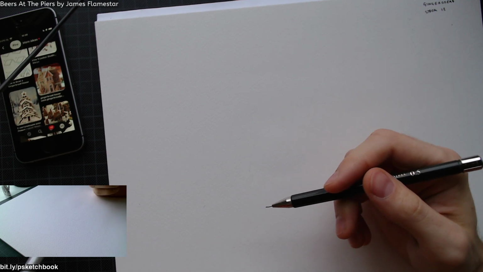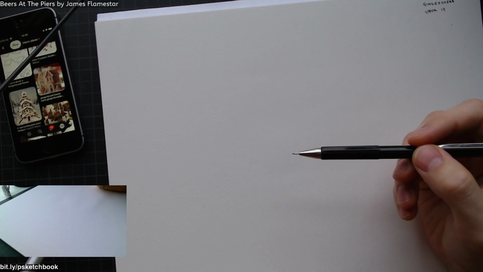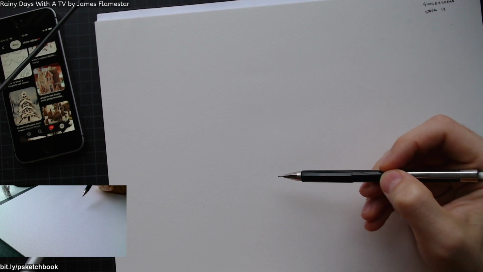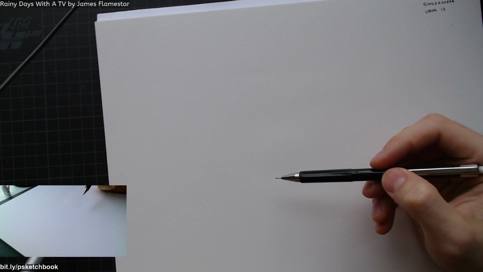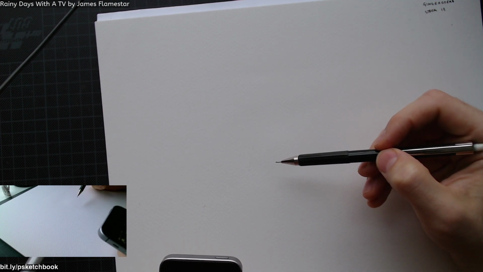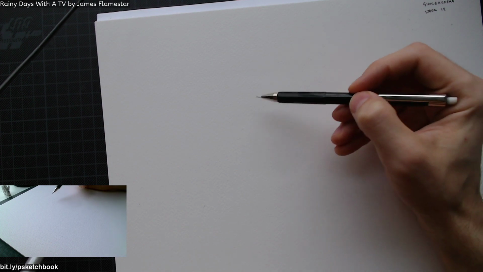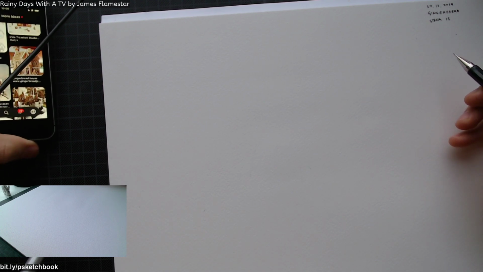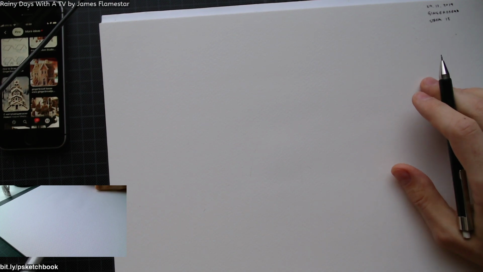Or maybe, what do you think? Should it be 3D or should it be like a flat house? Can't decide. Maybe let's just start. You know what? I will do a few thumbnails. That always helps to keep your ideas going. Isometric. We can do isometric. Sure. We just need to draw the grid.